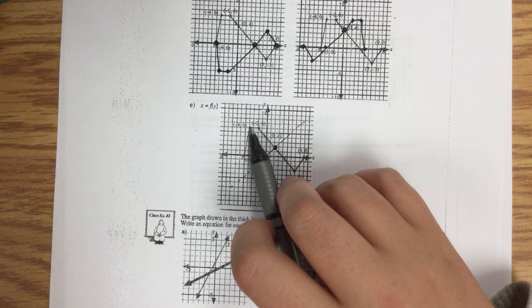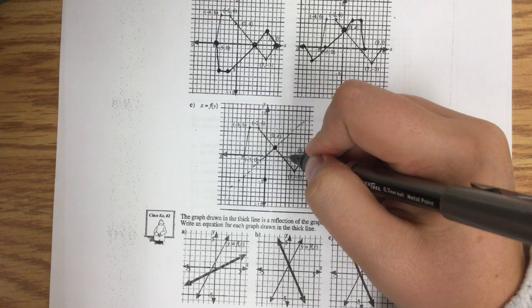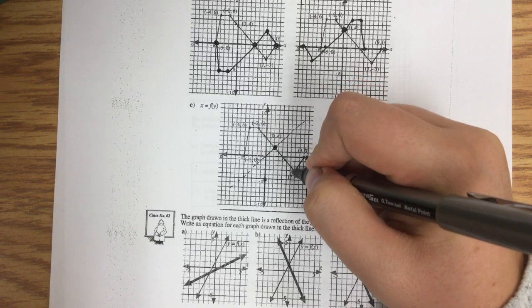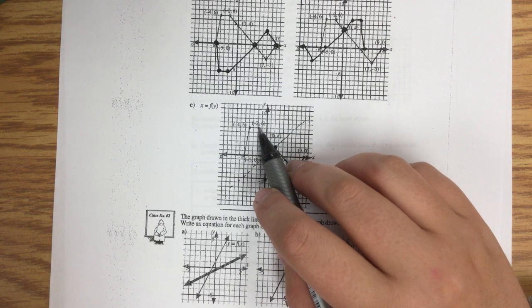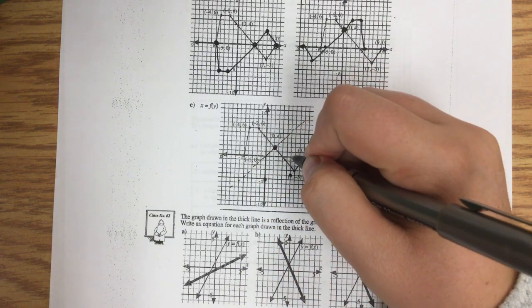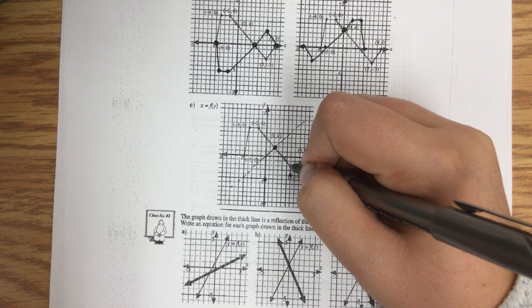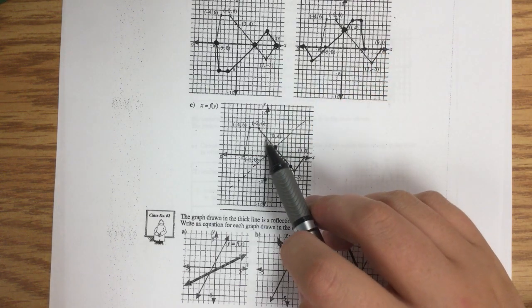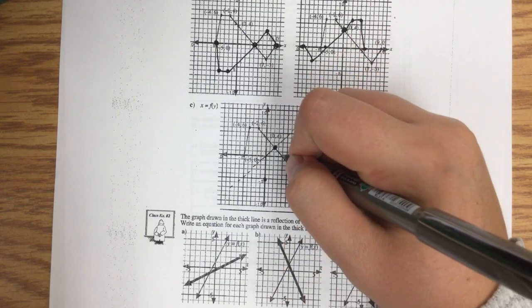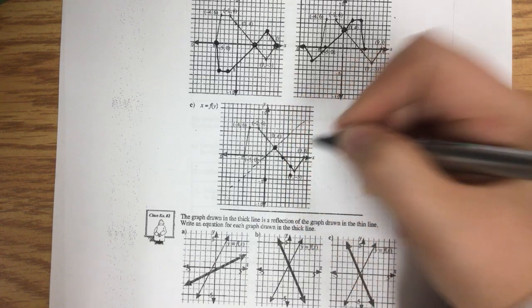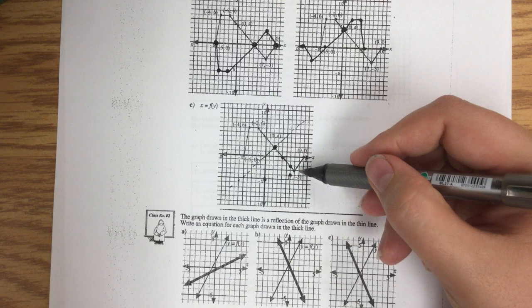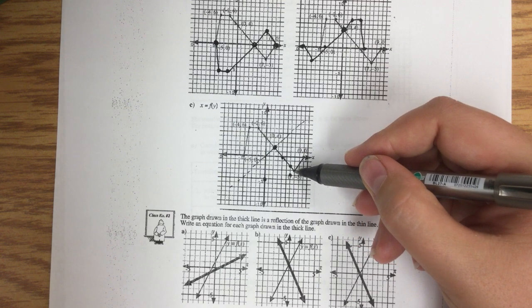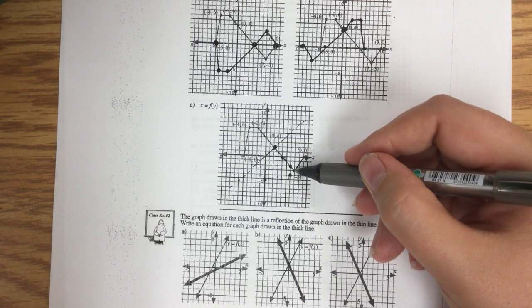Negative 4, 6 is going to become 6, negative 4. So find 6, negative 4. Negative 2, 6 is going to become 6, negative 2. Okay, 0, 4 is going to become 4, 0. This point stays on the graph. What other points do I have here? Down here is at 7, negative 3.